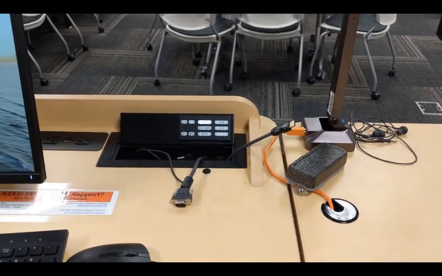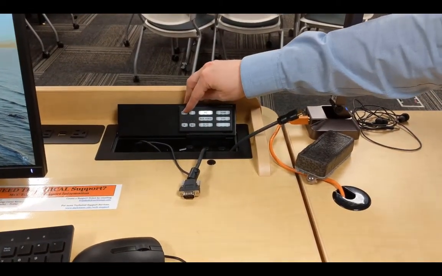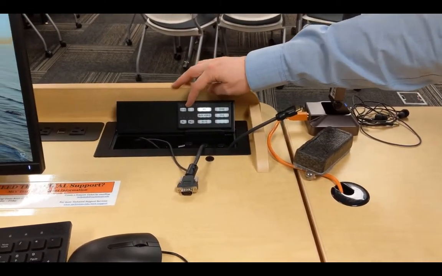Now, actually there is going to be a small difference. In the other classrooms, only the rooms with TVs have the single button. In most rooms you'll have to use the on and off right here.